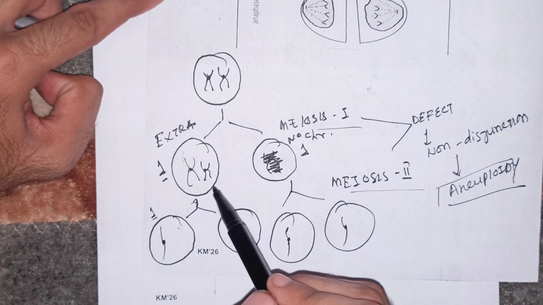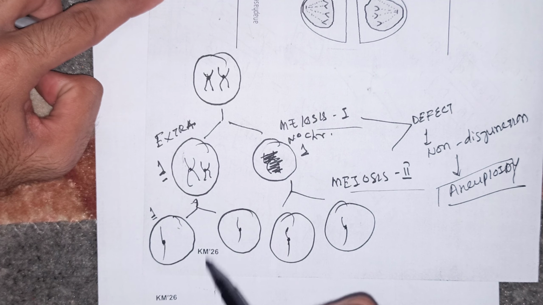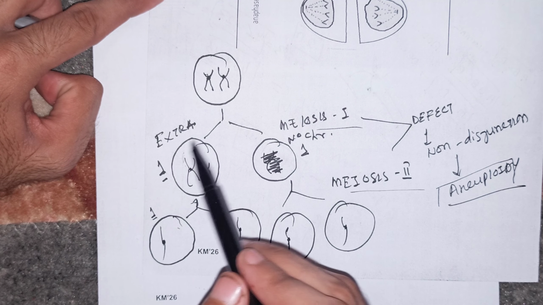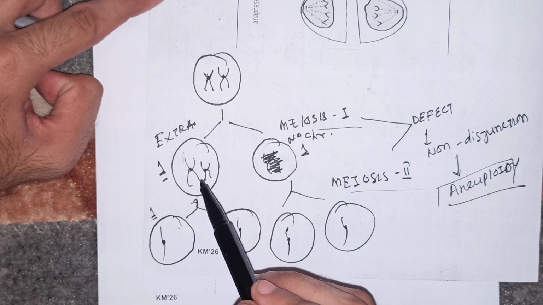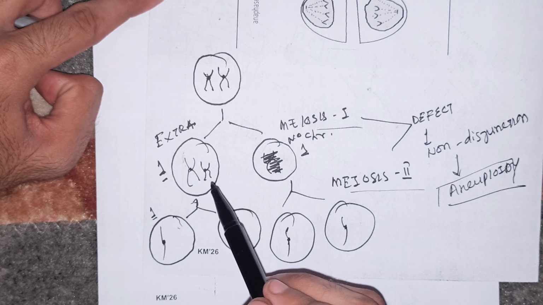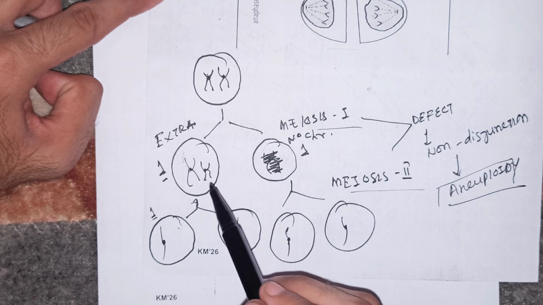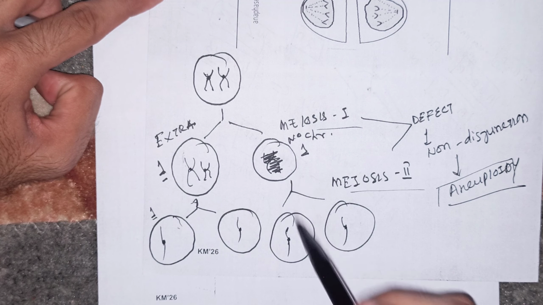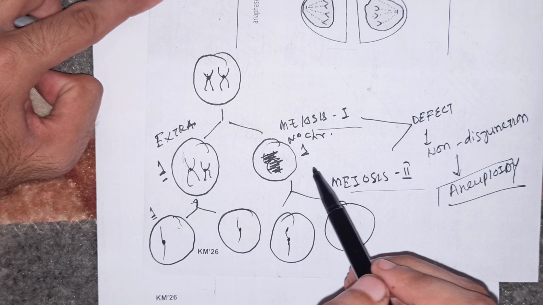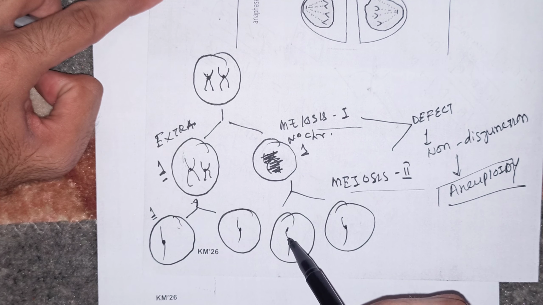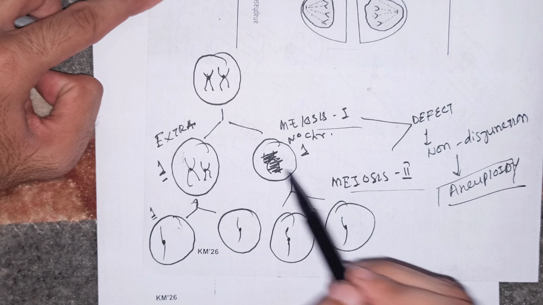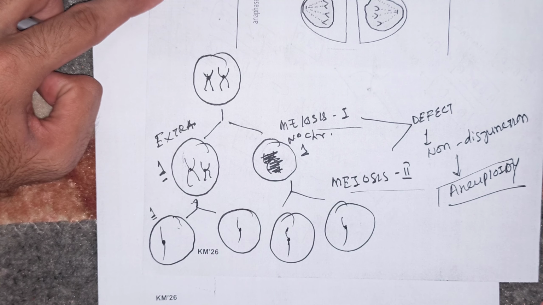If this cell progresses further, the individual will come up with cells having an extra chromosome. This extra chromosome may be added to any chromosome, 21, 22, 19, 18. And if the other cell progresses and develops the baby, that baby will be lacking one chromosome.